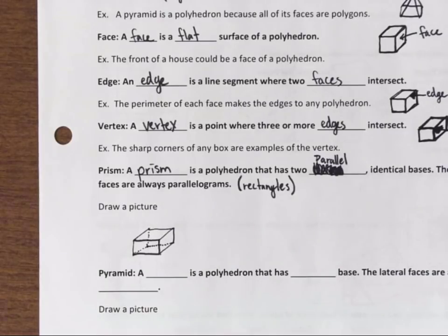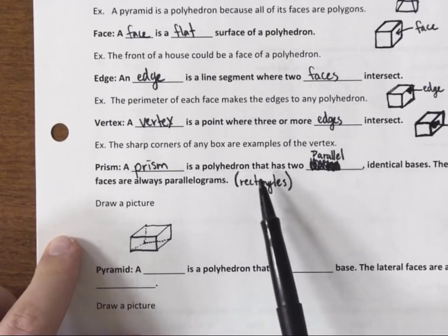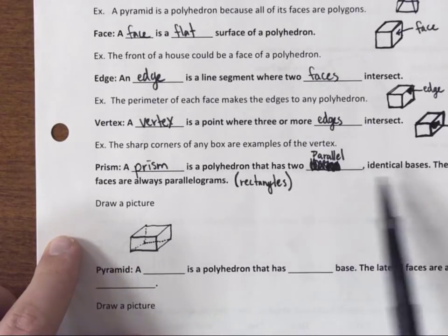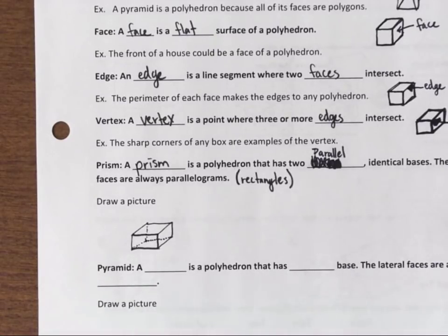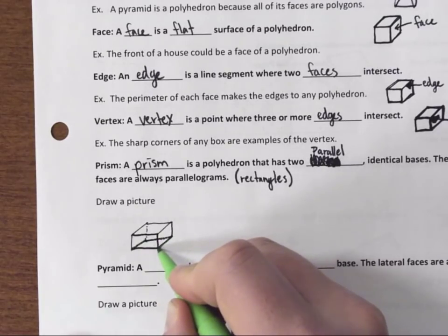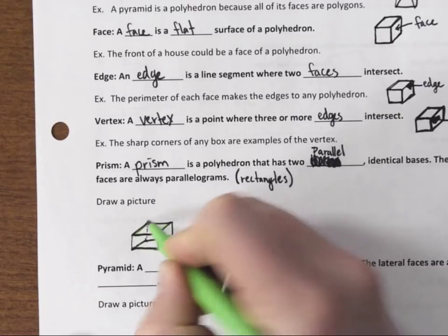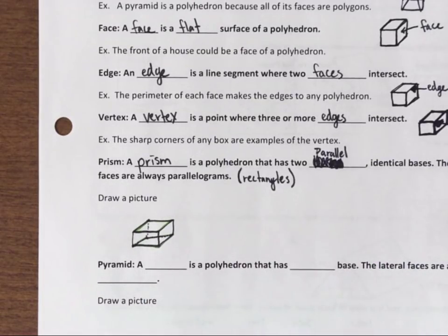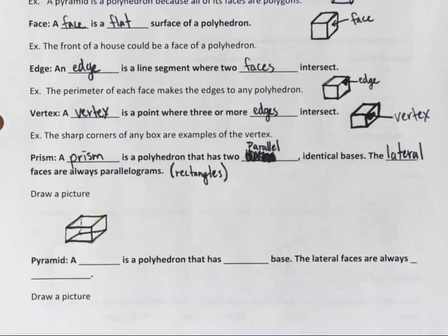Now, if we are trying to identify here, it says the prism is a polygon that has two parallel identical bases. So I'm going to outline the two bases in green. We have this base here and we have this base here. Those two bases are parallel because they never intersect or touch each other, and they are identical. They are the exact same shape as one another.